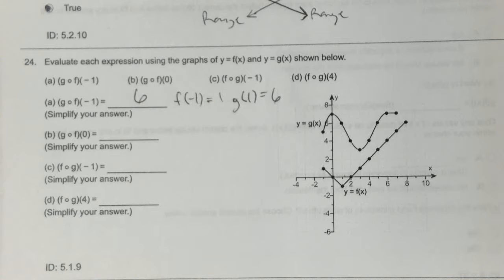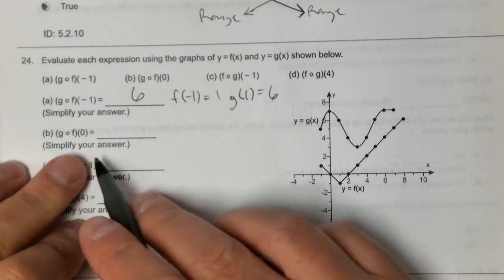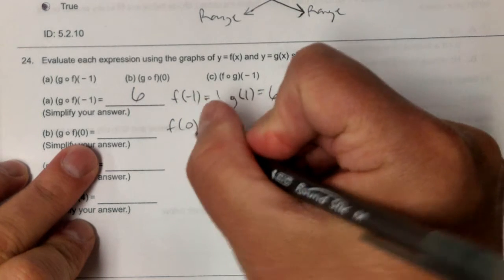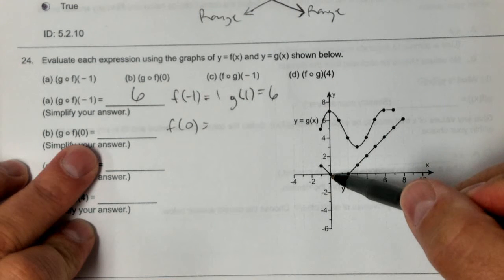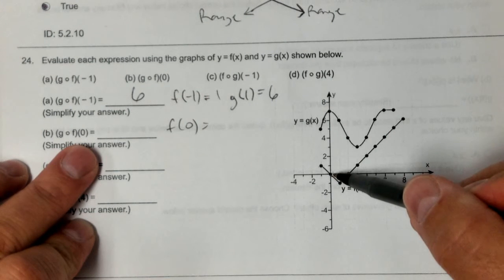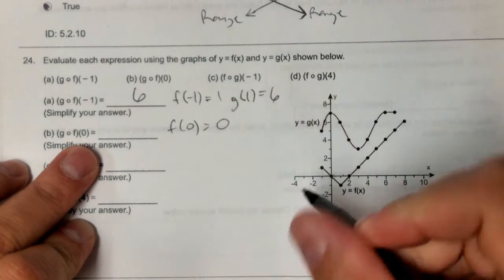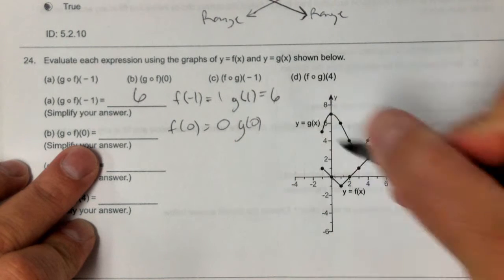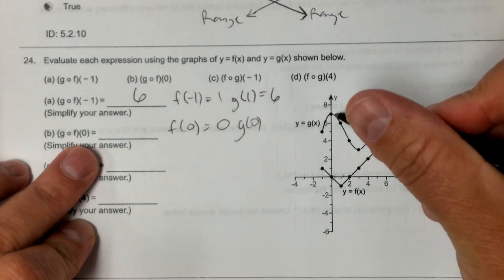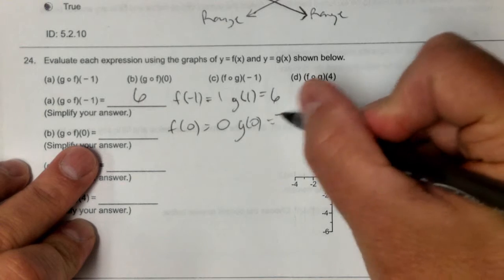Any questions? Okay, now we do f of 0. So we go to the 0, go to the f, we're already there at 0. And then we do g of that answer, and so that's 7.